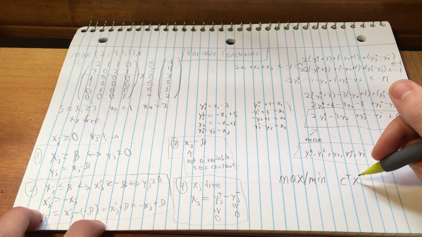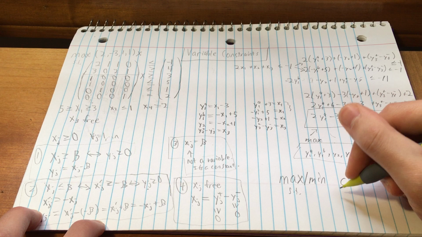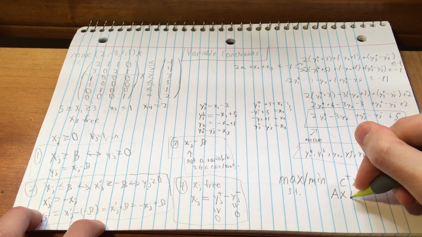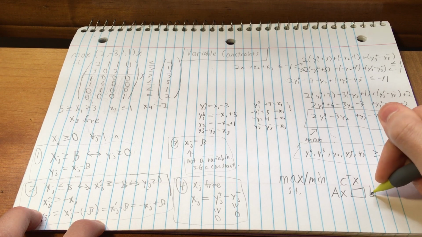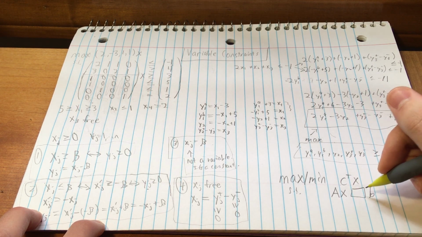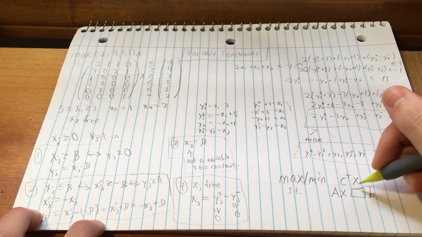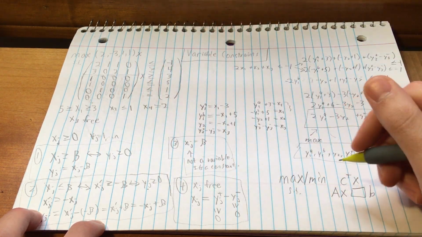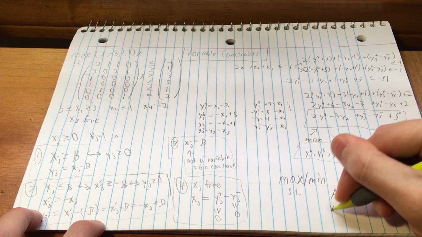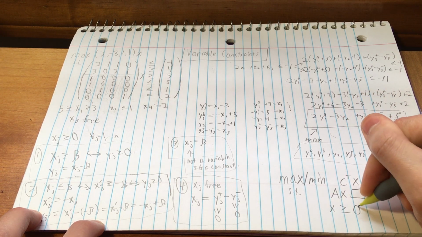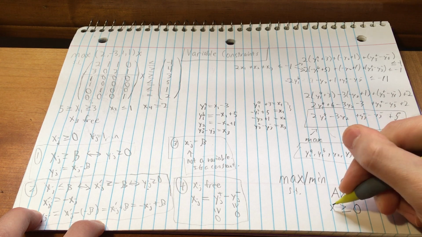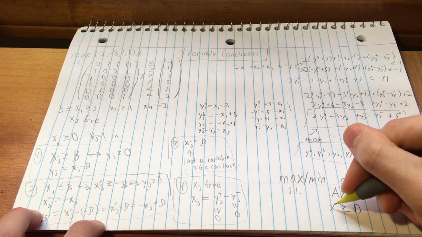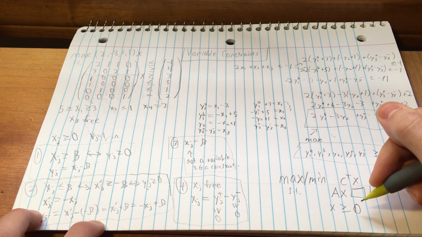This is the variable vector, such that we'll say Ax, big box, b, just like we did in the previous video, where the box is just a notation for each individual constraint that runs down here. But now we can also say x greater than or equal to 0, where by x we mean the vector x. So the vector x is greater than or equal to the vector 0, which means each individual component is non-negative.